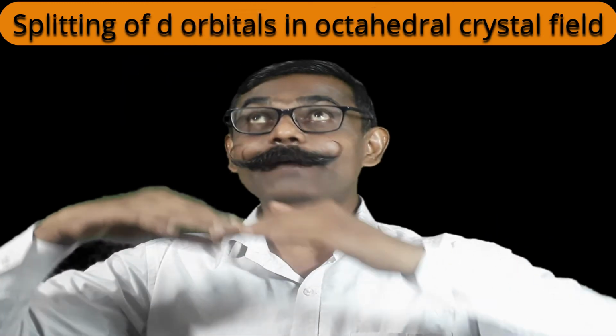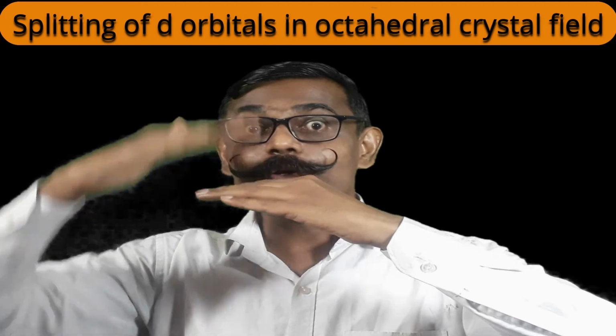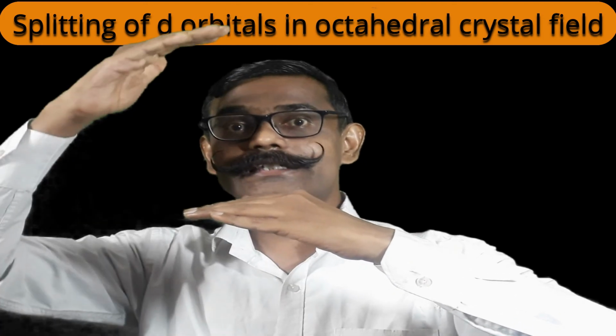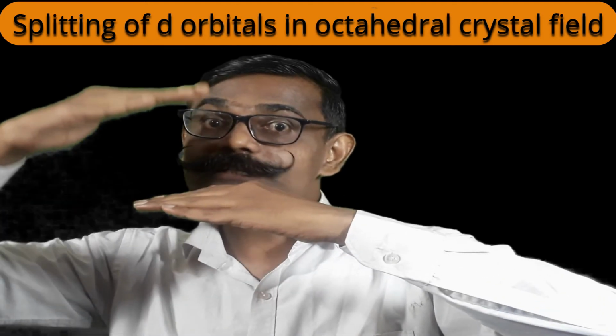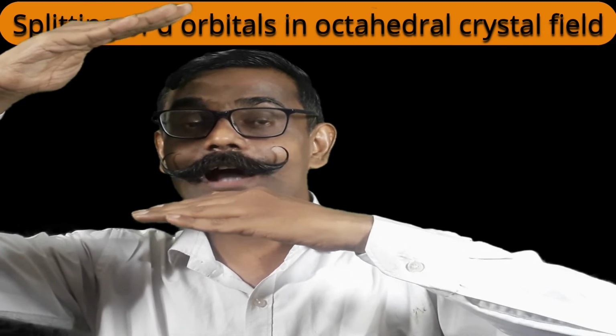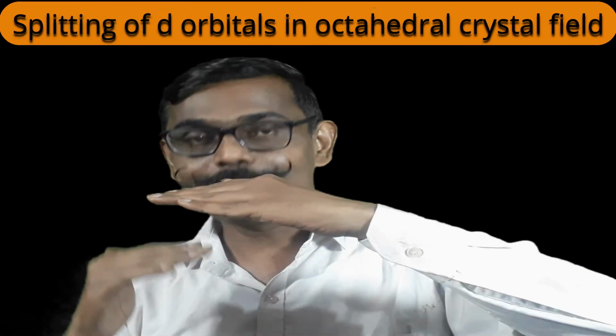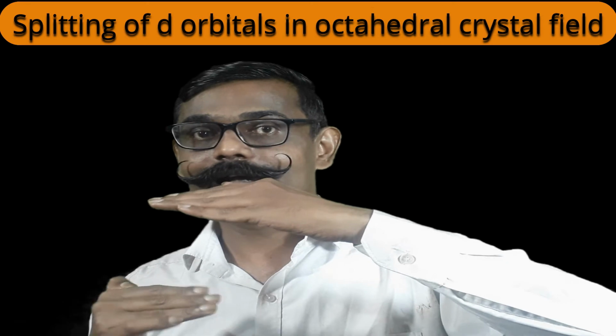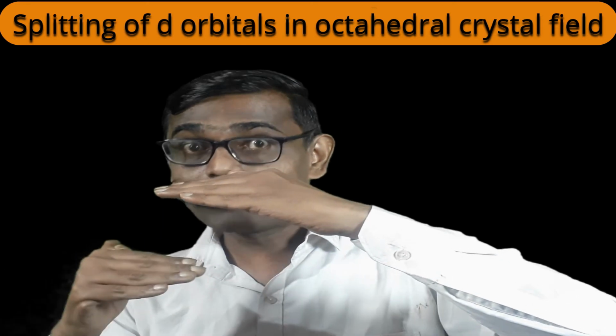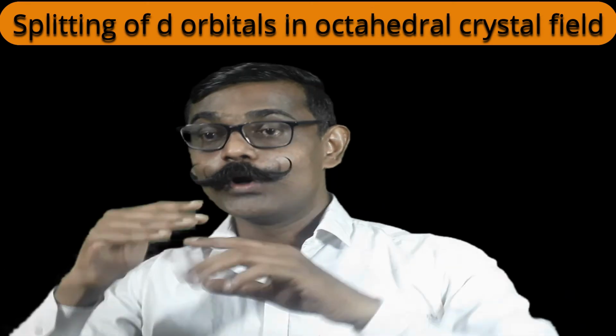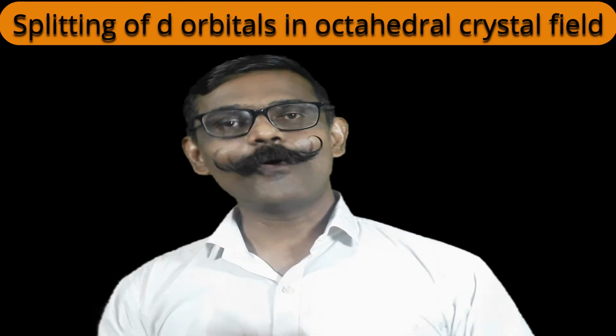So in the splitting diagram, where 2 orbitals are there, the Eg set will increase by 0.6 delta O, and where 3 orbitals are there, it will decrease by 0.4 delta O. Total gap is delta O.